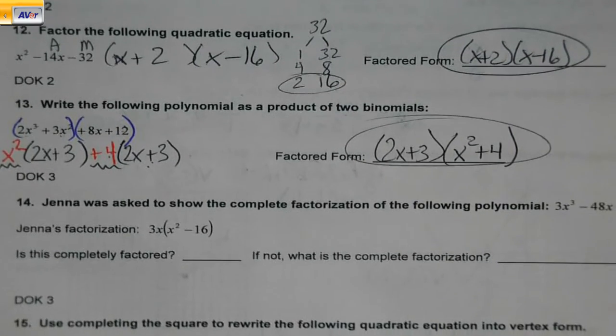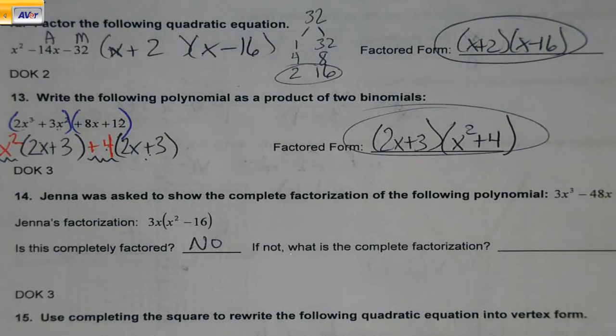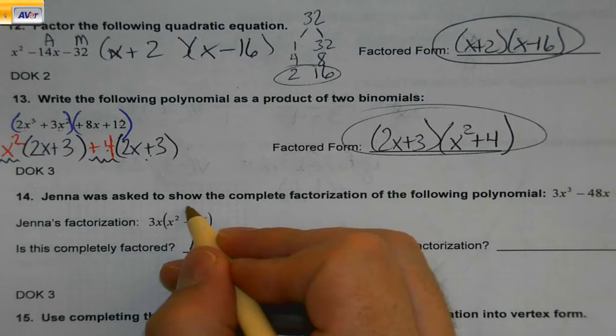All right, 14, we're almost there. Jenna was asked to show the complete factorization of the following polynomial. There's what she factors, that completely factored. Now, let's be serious. When you get a question asked like this, how often is the answer, is this completely factored? Yes. Like, never. Is this completely factored? No. If not, what is the complete factorization?